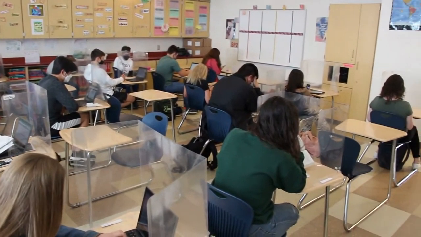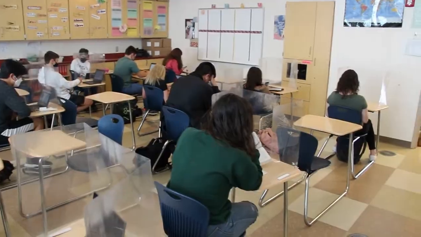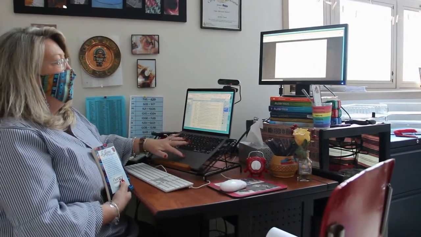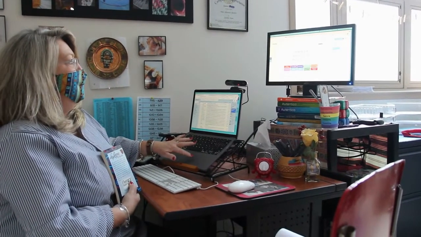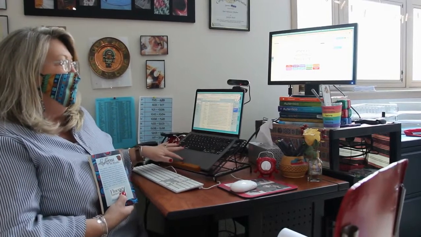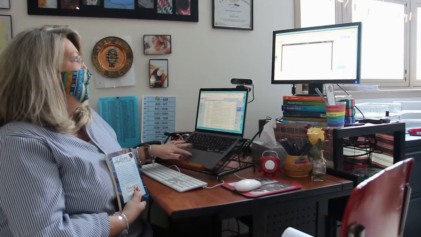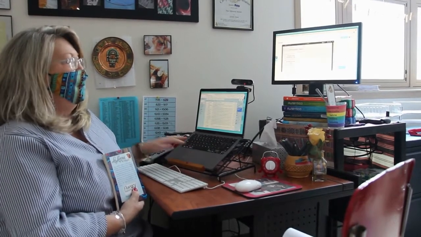The other thing I wanted to point out was that it has all of these printables, so I can do the exact same activity electronically with remote students and then print out the same activity, just print it right from there for my in-class students.